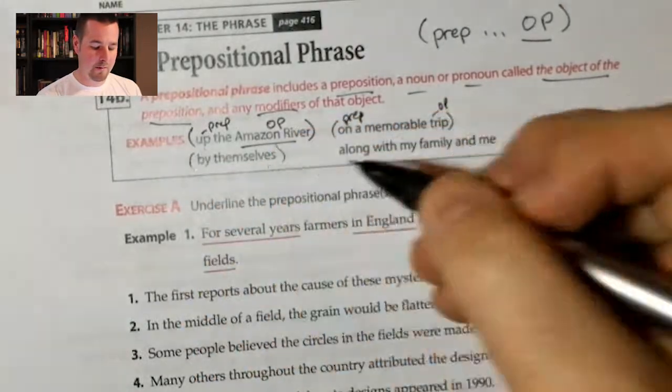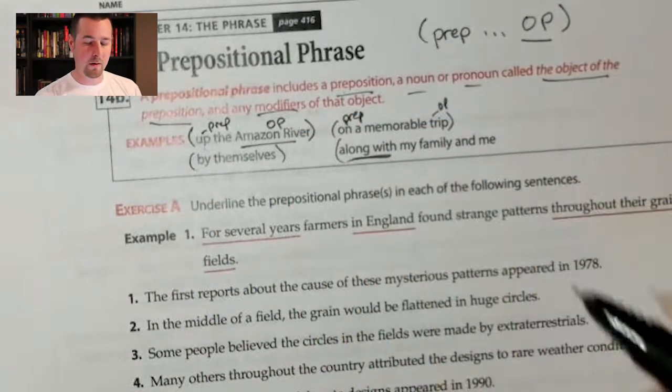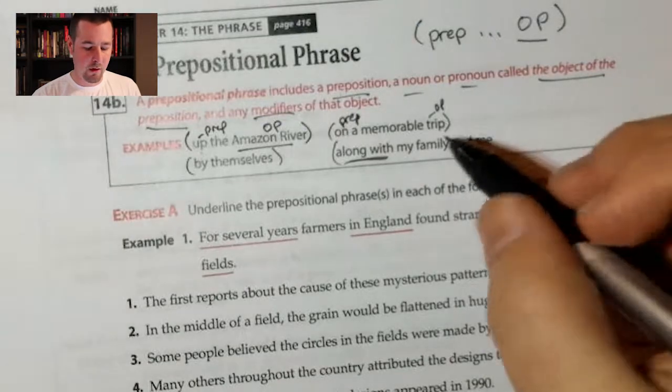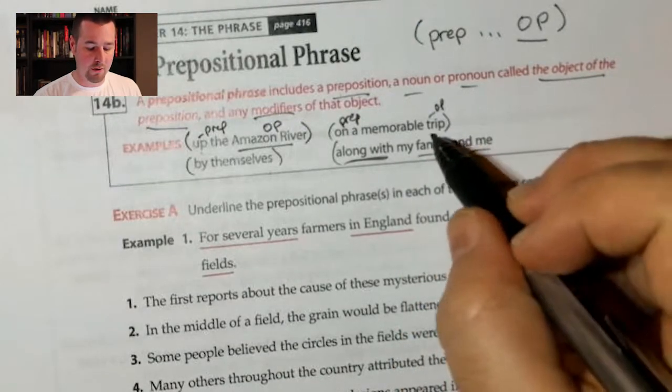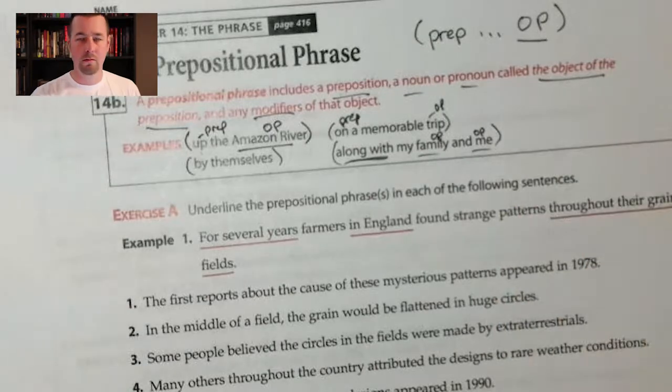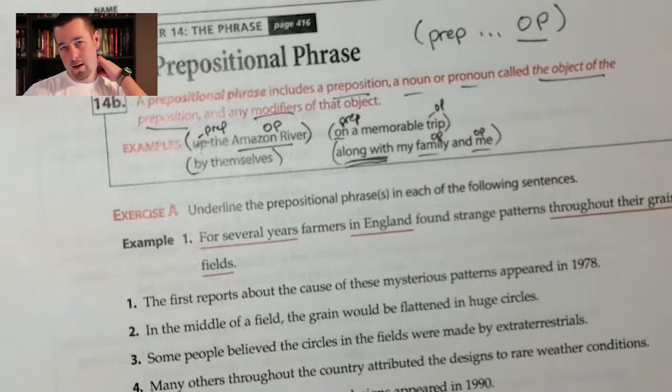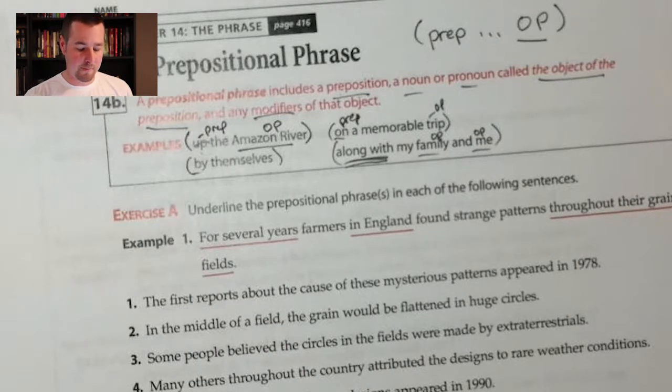Same thing here. By themselves, along with. That's one of those longer prepositions. If you said a rabbit is along with the log, well, okay. Along with, and then you've got family and me. Well, now I have 2 objects of the preposition. All right, so these are just examples. Notice what the prepositions look like: up, by, on, along with. They're going to be showing relationships between things. We should be able to start seeing sentences in chunks now by looking at these as package deals.